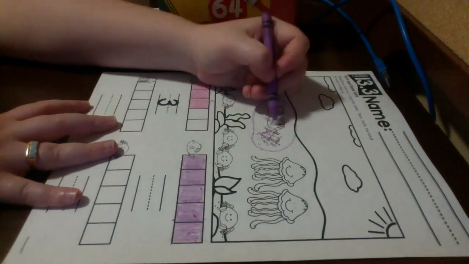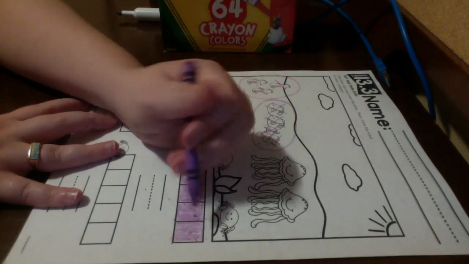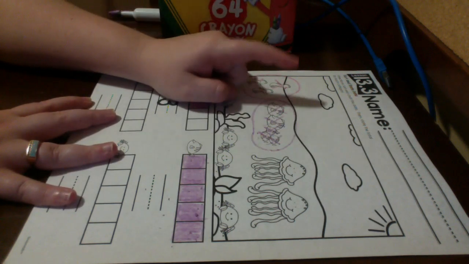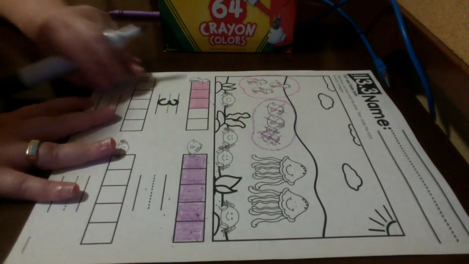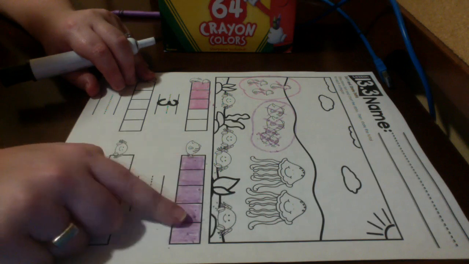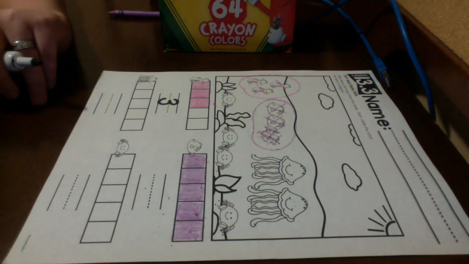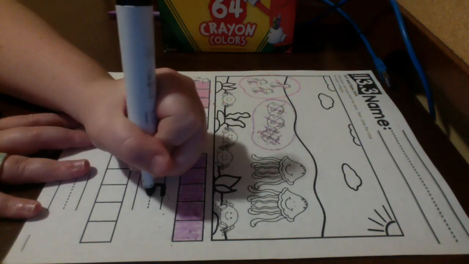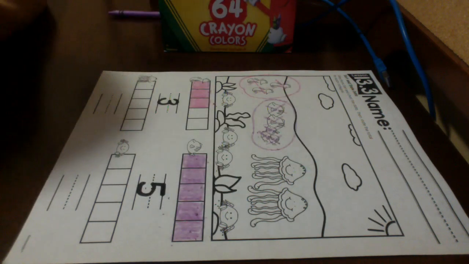Ready? 1, 2, 3, 4, 5. So we sorted out the fish. We charted how many they are. Now we need to write how many there are. So let's count. Ready? 1, 2, 3, 4, 5. What number am I going to write on the line? I'm going to write the number 5. Remember, use a pencil to write your numbers.